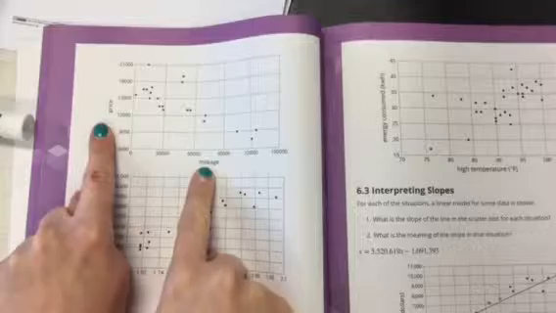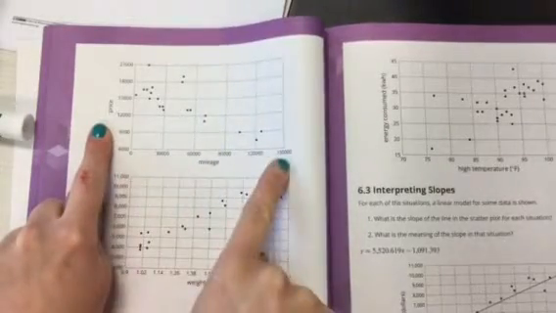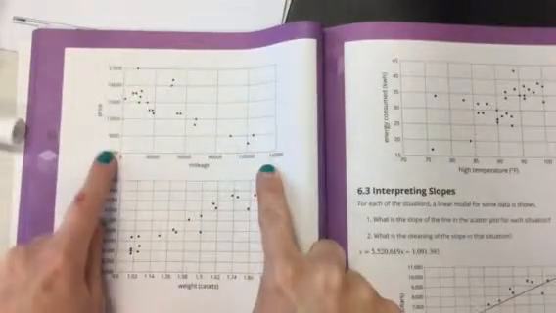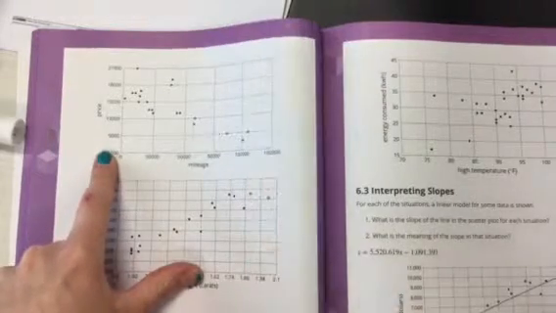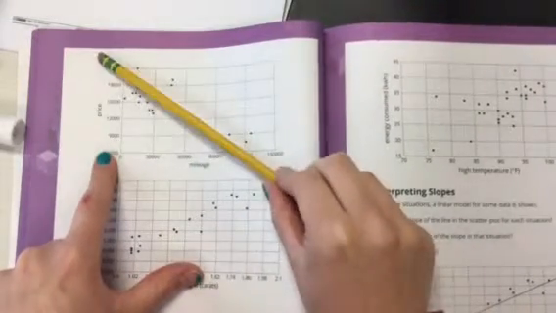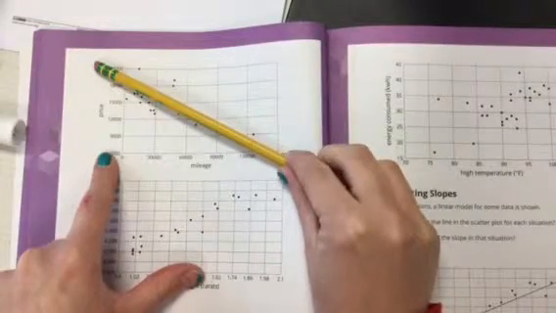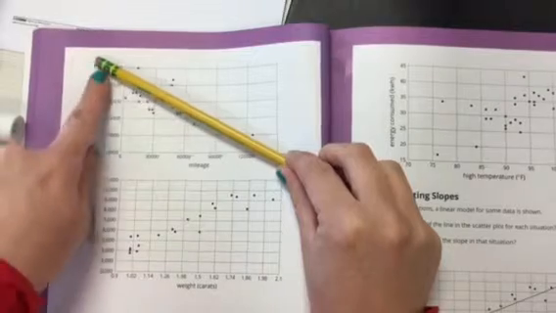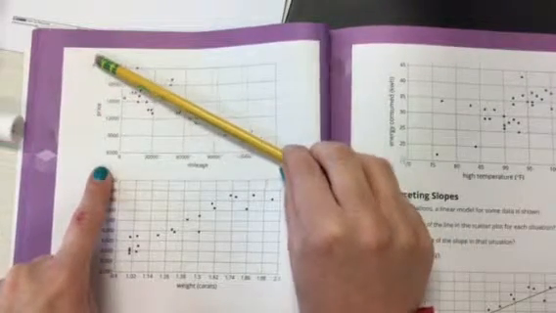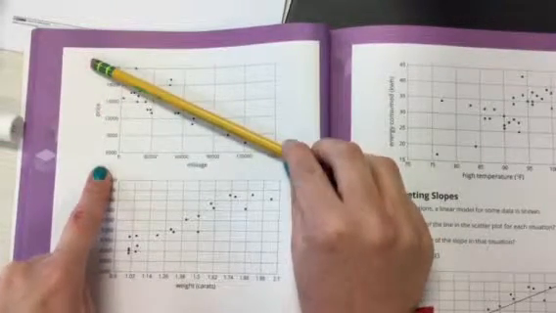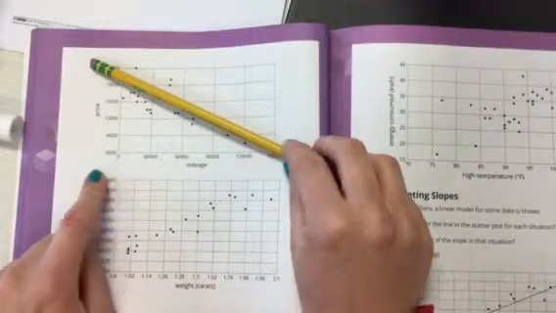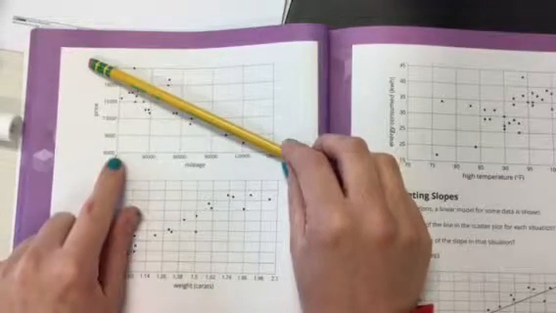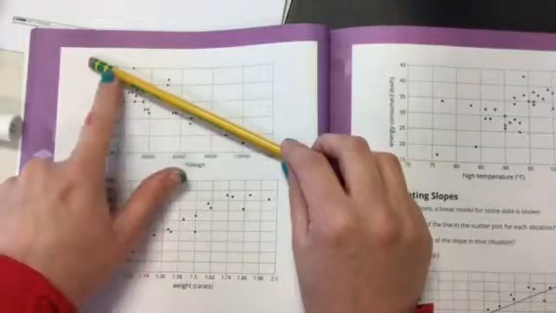Okay, so we should have gotten for price and mileage that as the car mileage increases, the price tends to decrease. So if we were to draw a line through this, it might look something like that. We have a negative association. As the mileage of the car is increasing, the value of the car is decreasing, which makes sense. You don't want to buy a car that's very expensive if it already has 100,000 miles on it, and a brand new car with no miles on it is going to be worth a lot of money. So that one makes sense.